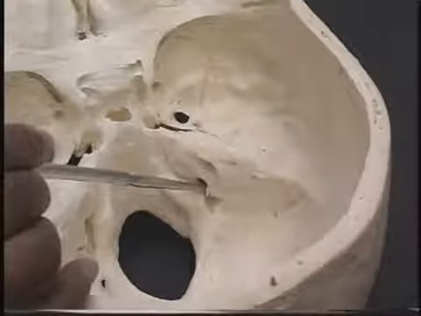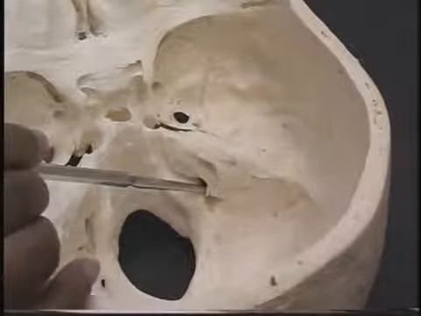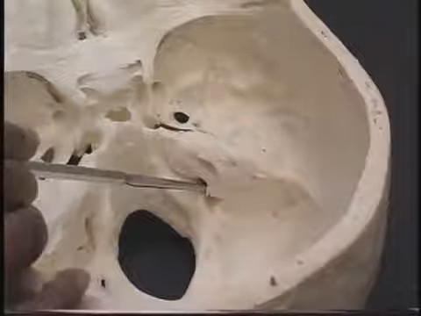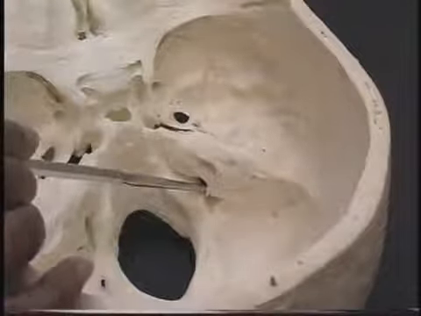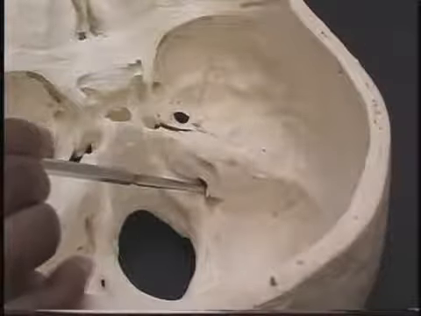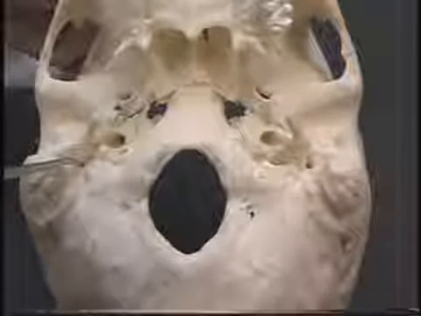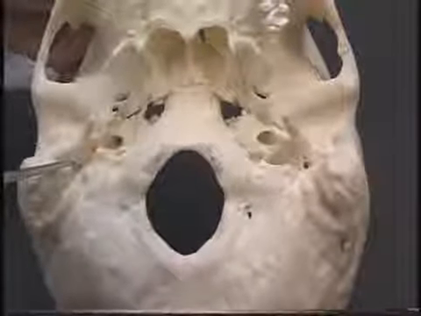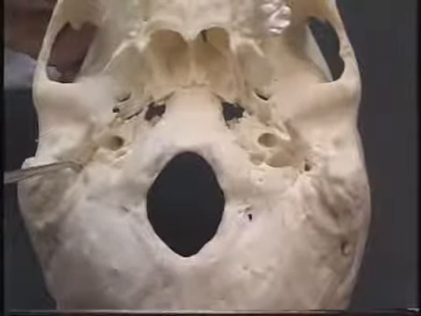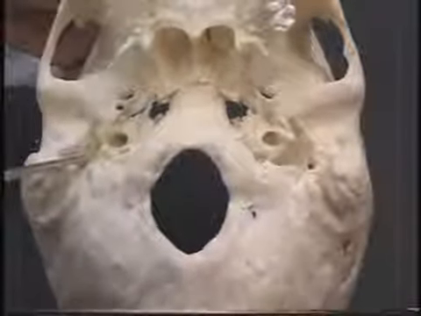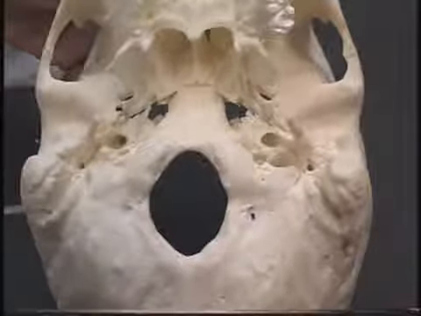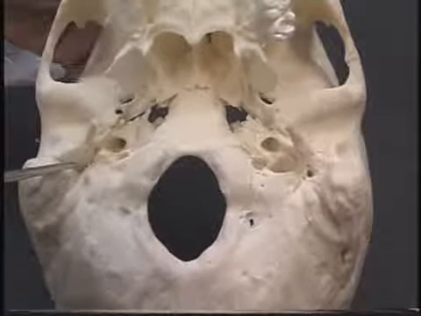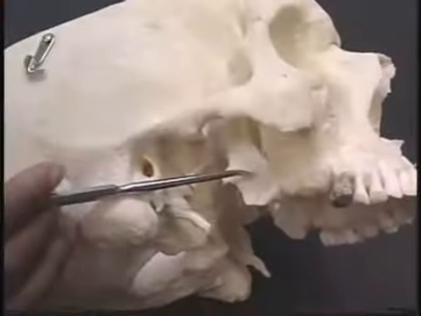Question number 4. Name 4 structures that pass through the opening containing the probe. Question number 5. Name the structure which passes through the opening which is shown here by the probe. Question number 6.